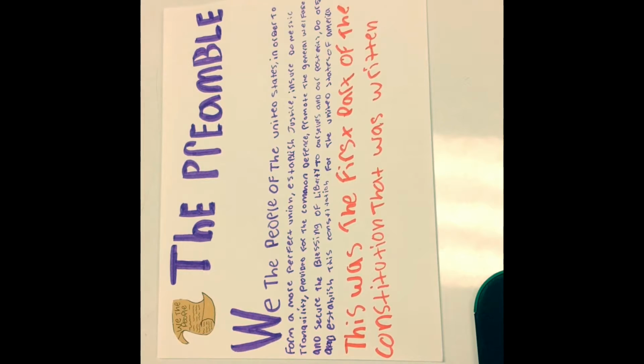The preamble is the first part of the Constitution, and it is a very long part, and it says, "We, the people of the United States, in order to form a more perfect union, establish justice, ensure domestic tranquility." That's too long.